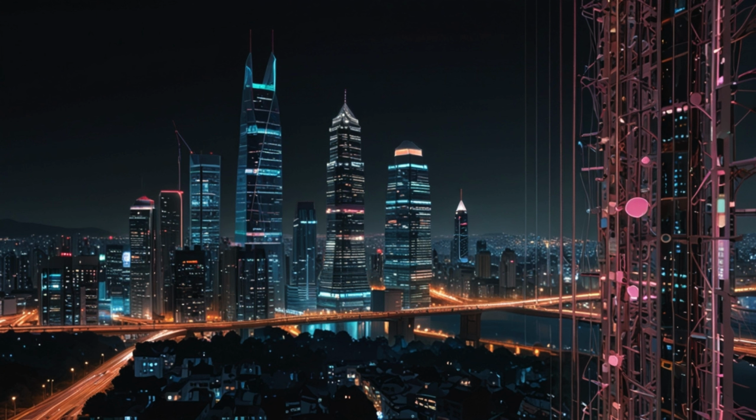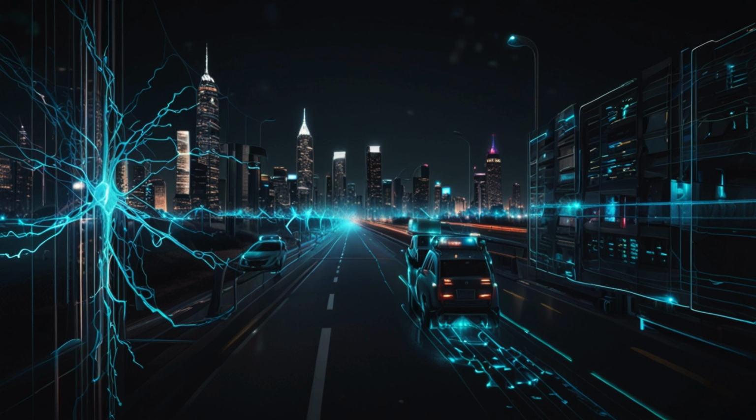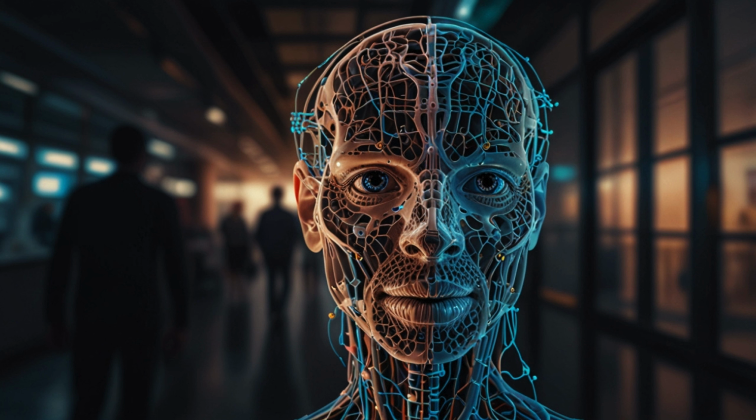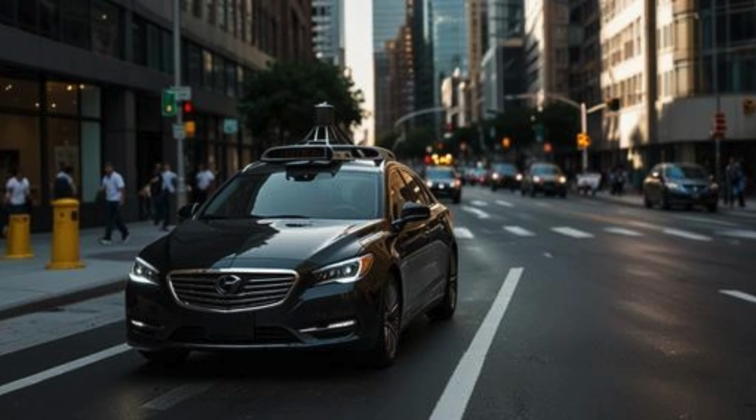AI-powered systems in healthcare, transportation, and public safety will enable cities to operate more efficiently, much like how biological organisms adapt through increased neural complexity. Autonomous vehicles, for example, could drastically reduce traffic accidents and fatalities, while AI-driven urban planning tools could optimize land use and resource distribution to accommodate future population growth.